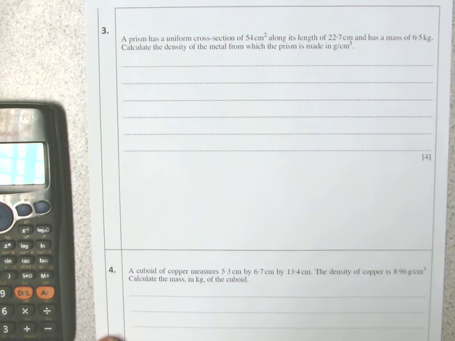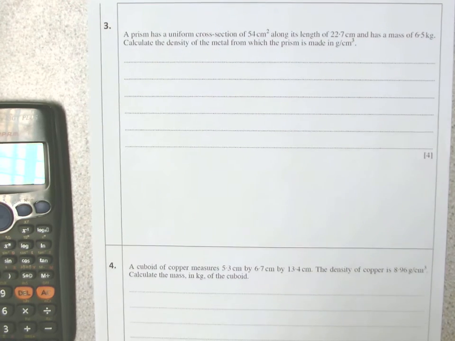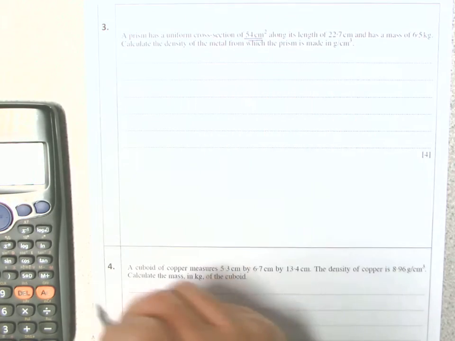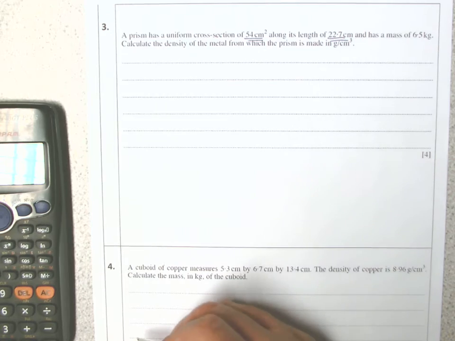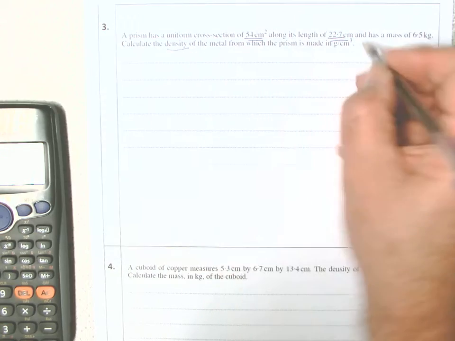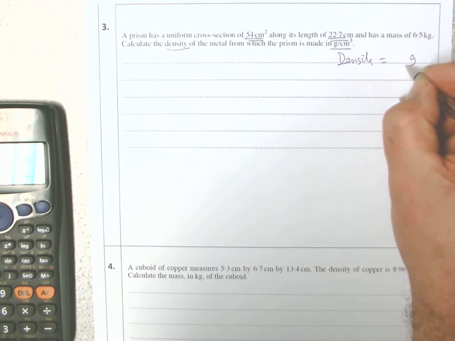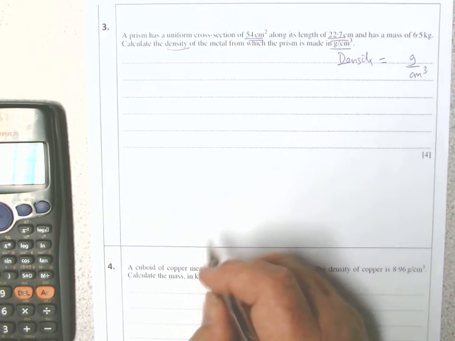Okay, number 3. A prism has a uniform cross section of 54. So that's the area of cross section already worked out. Its length is 22.7. So density, okay, the formula is there, look. That's grams divided by cubic centimeters.